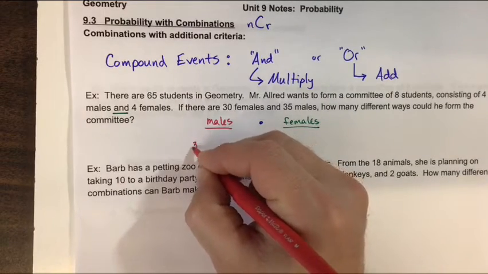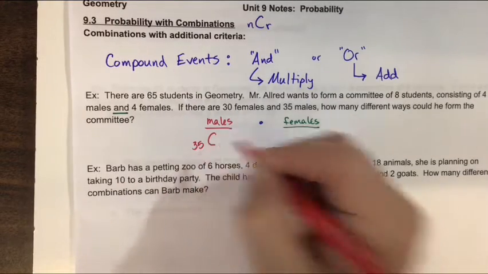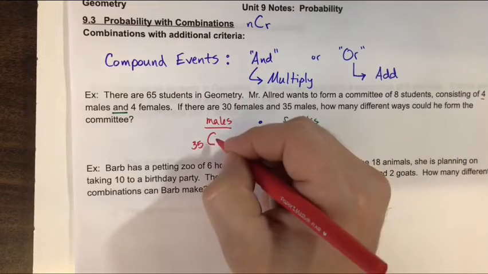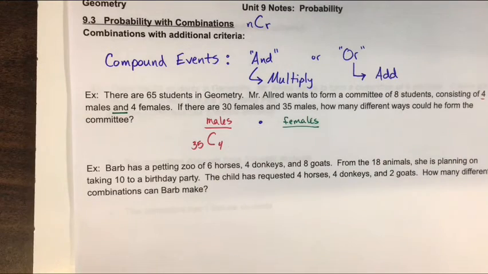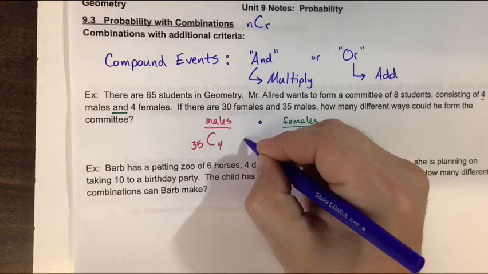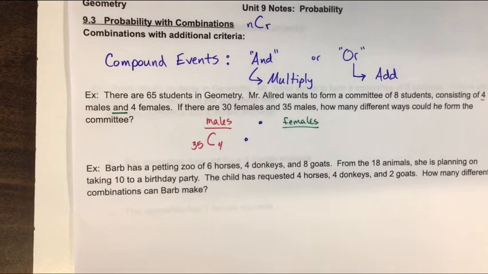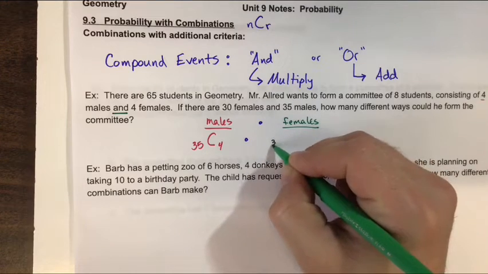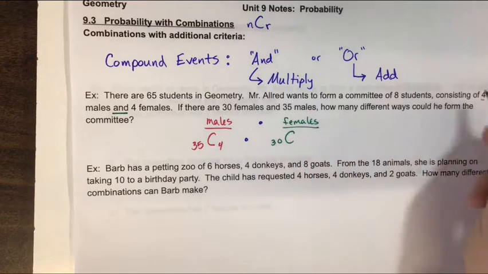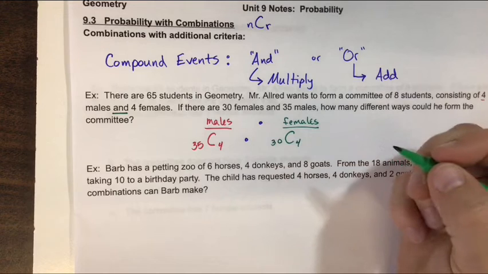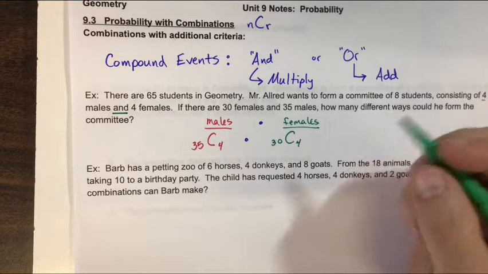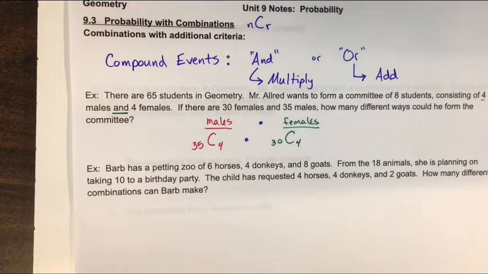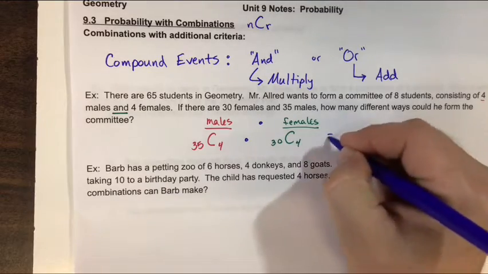And so we're going to do 35, a combination of only 4 of them. We're going to do that combination times our combination of females. We have 30 females to choose from. We're going to do a combination of 4 of them. Okay? And then we're really just going to plug these into our calculator to get our grand total.